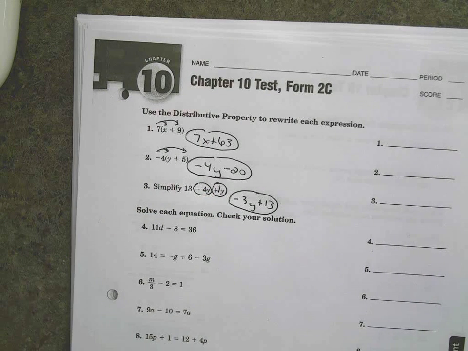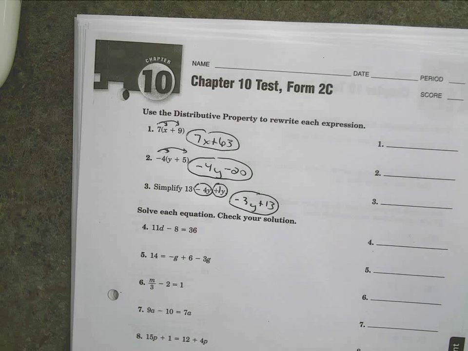Who can raise their hand and tell me what is the constant? 13. Now, just make sure you understand what like terms are, what terms are, and coefficients and constants. That'll be on worksheet 10.1.